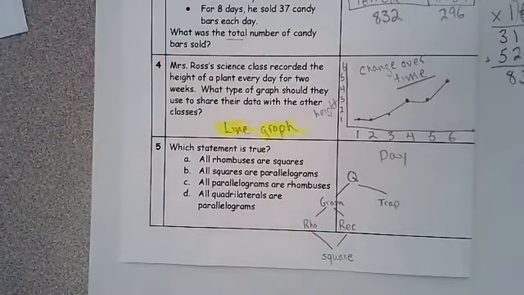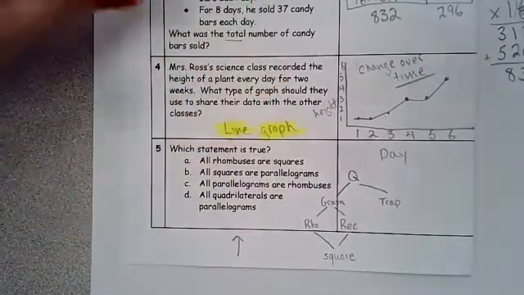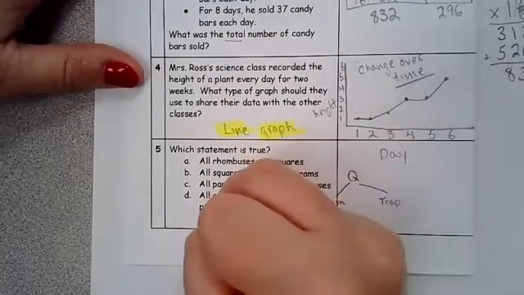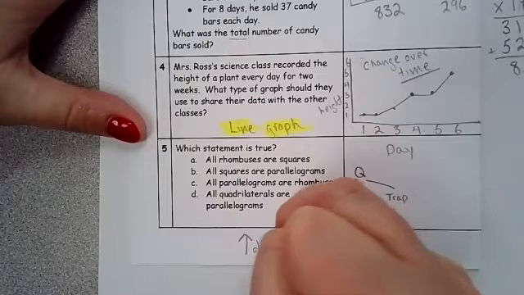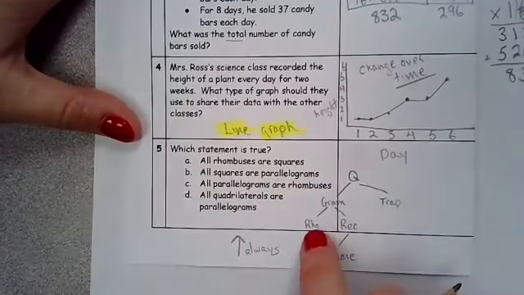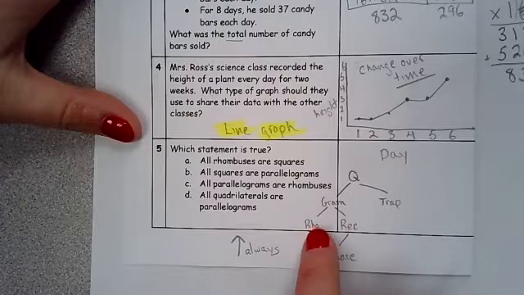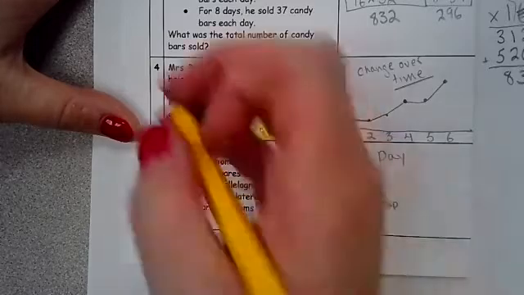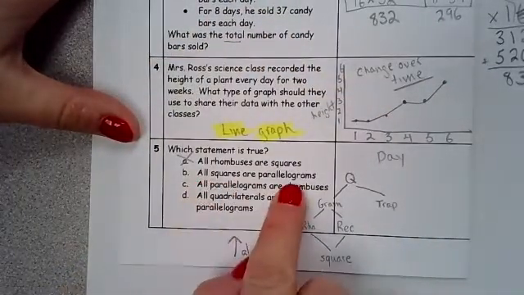Here we go. So it is always the things that are above it. And since these are all questions, you can use the always. It's always the things that are above it. All right, so here we go. All rhombuses are squares. Well, that doesn't work because a rhombus is only the things that are above it. A rhombus is always a parallelogram and a quadrilateral. It is not always a square. That's a no.